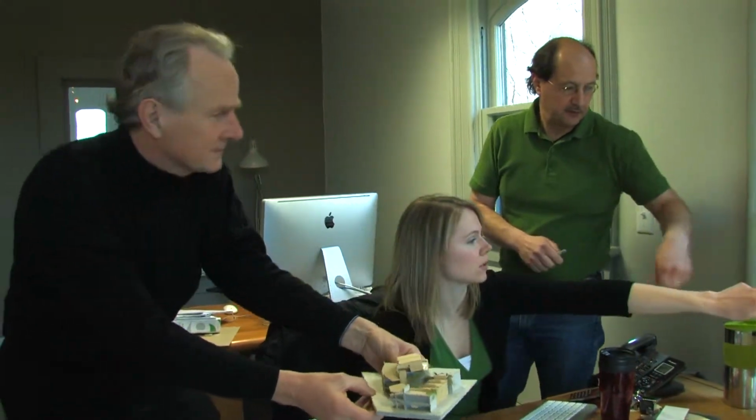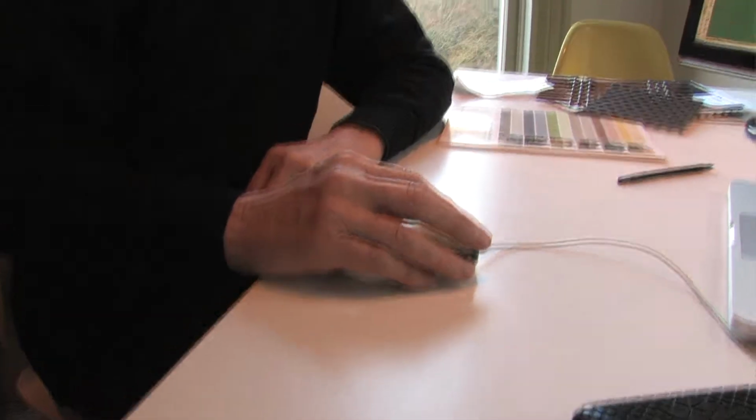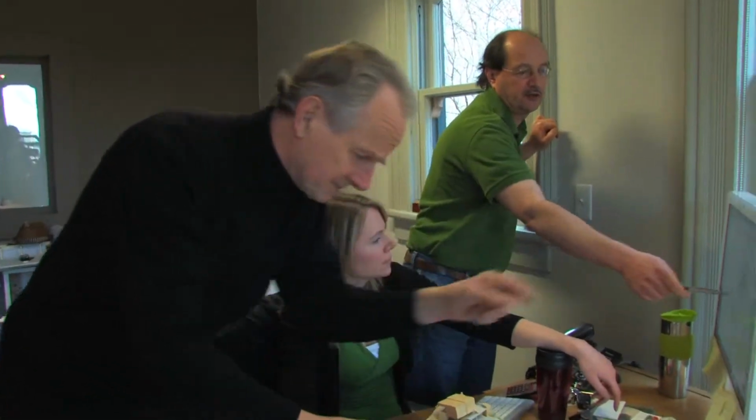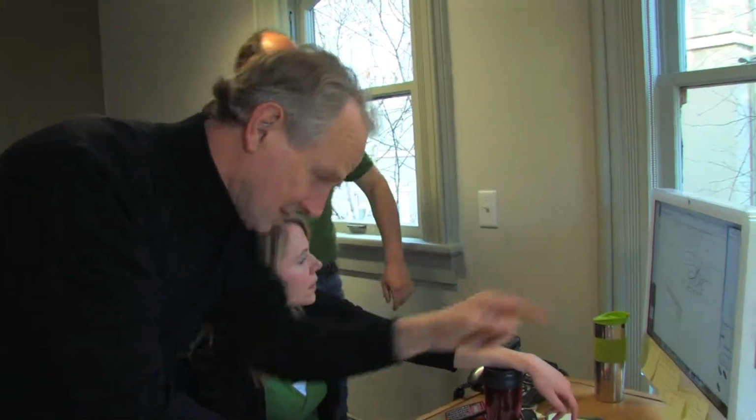And so then you go into what's called the contract documents. And that's the bulk of the work, is sitting down at the computer and turning all that vision into a set of documents that construction people can take to the site and build the building from those pieces of paper.